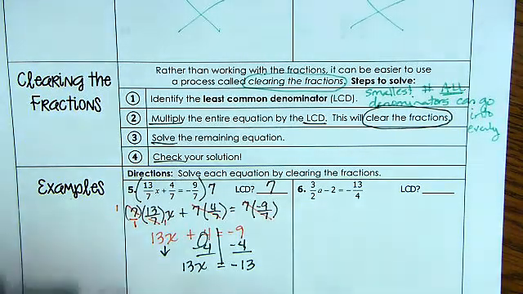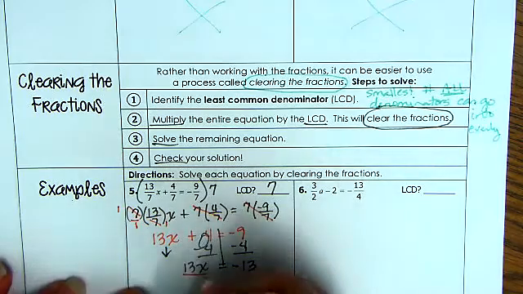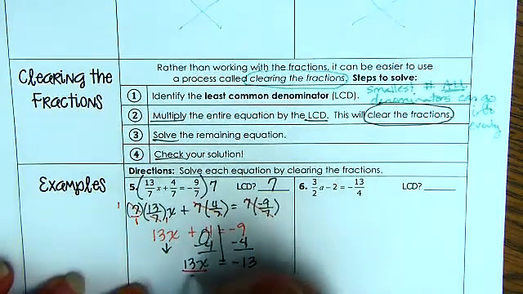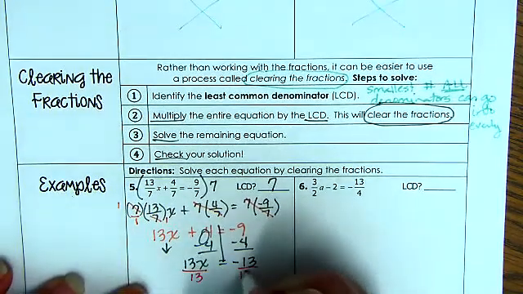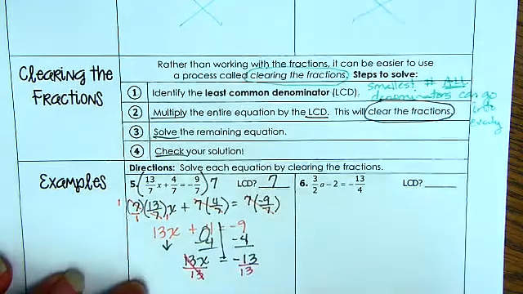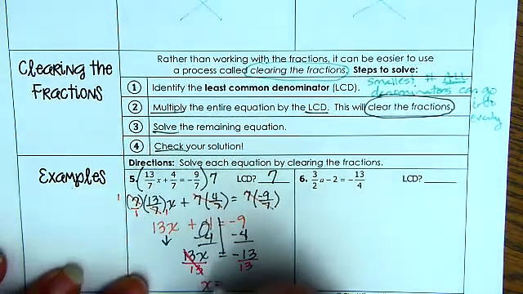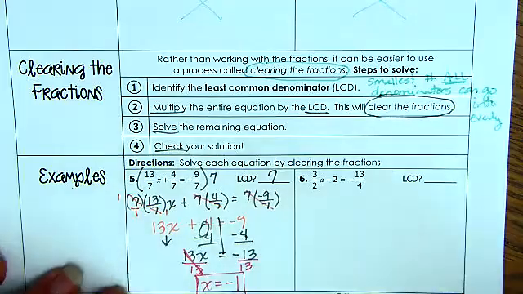And now what's connected to the x? The 13. It's connected by multiplication, so I divide by 13 on both sides. These two 13s cancel. I'm left with x equals negative 1 as my final answer.